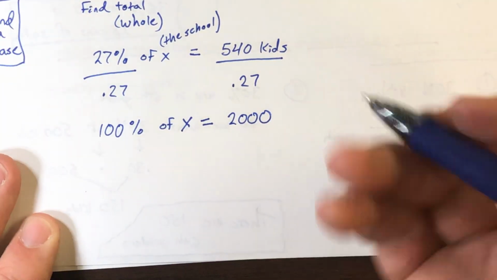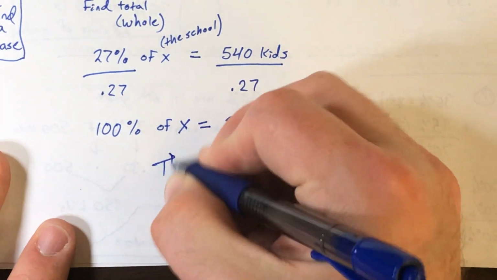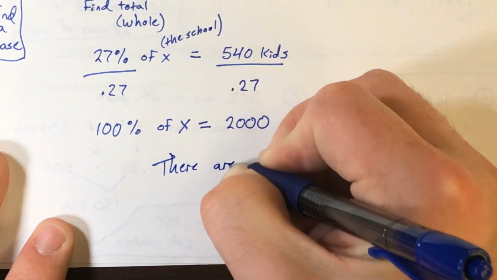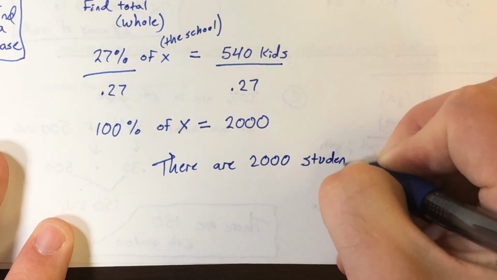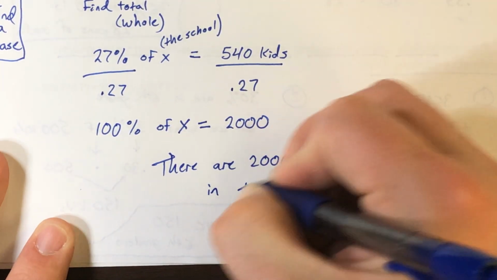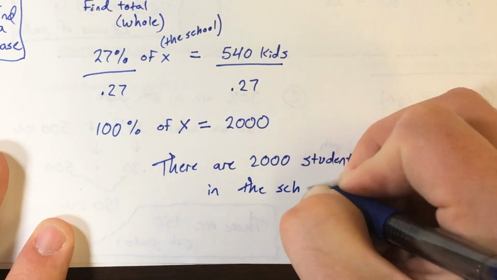That means how many students are in the school? There are 2,000 students in the school.